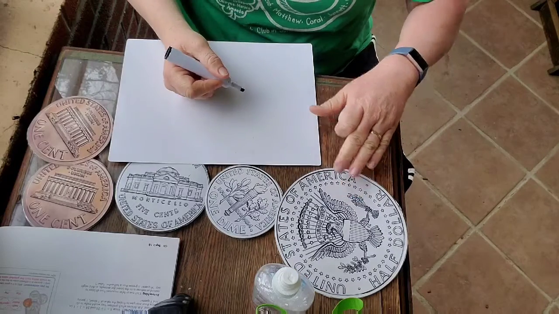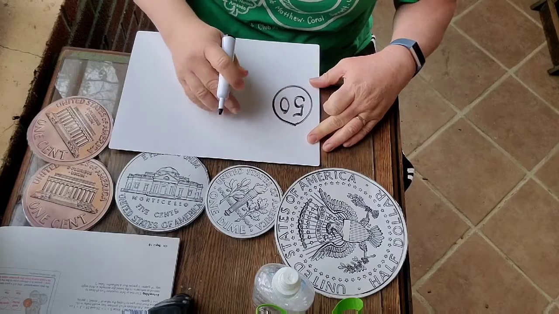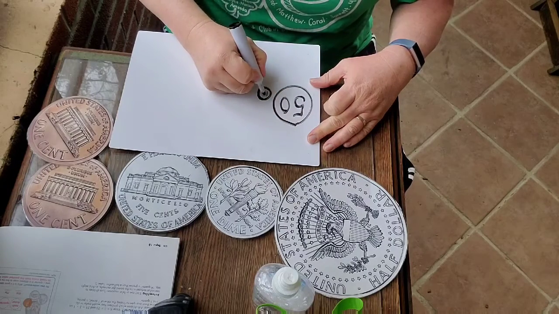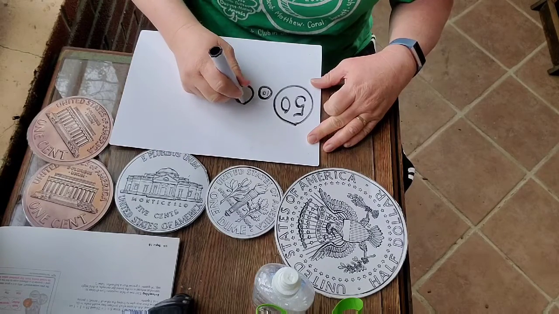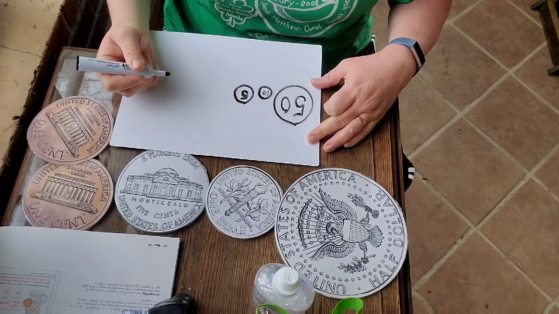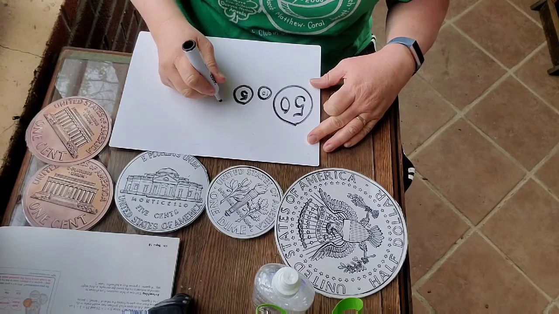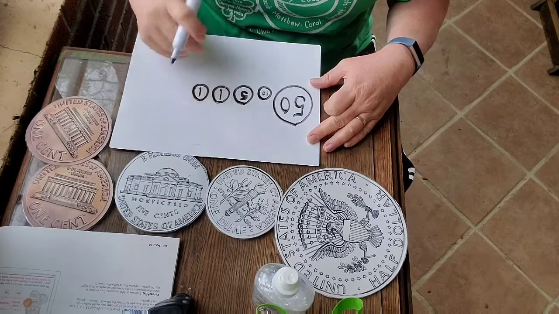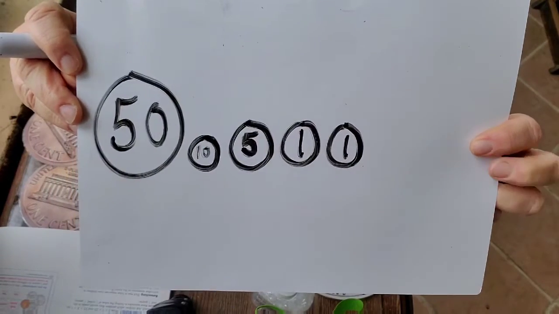Now let's write that on our paper. So for the first one, we want to draw a big circle, put 50 in the middle. Then we have a dime, draw a really tiny one, write 10 in the middle. A nickel is bigger than a dime, and a nickel's worth 5. And then we have 2 pennies. So we're going to draw 2 circles about the same size and put a 1 in them. So your paper should look like this.